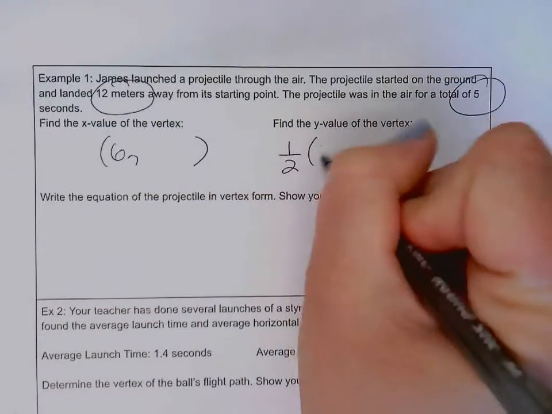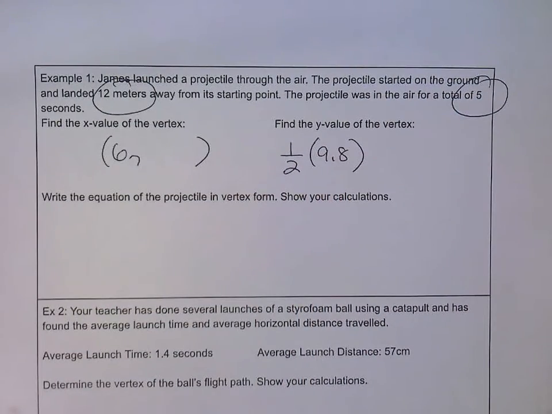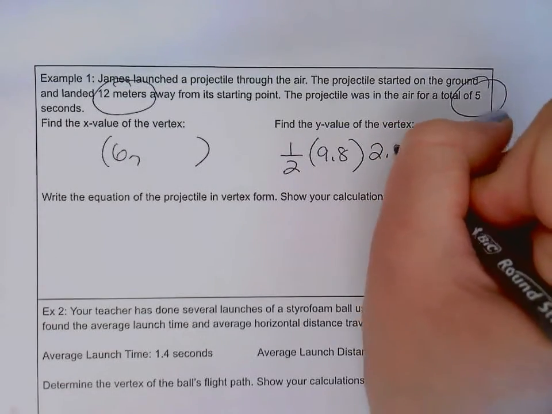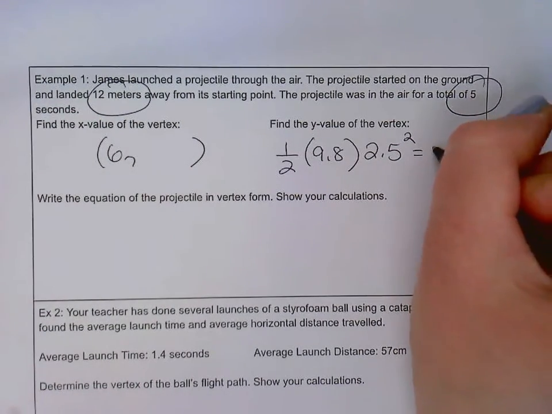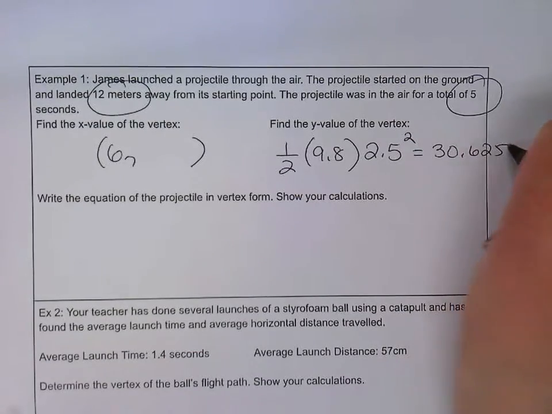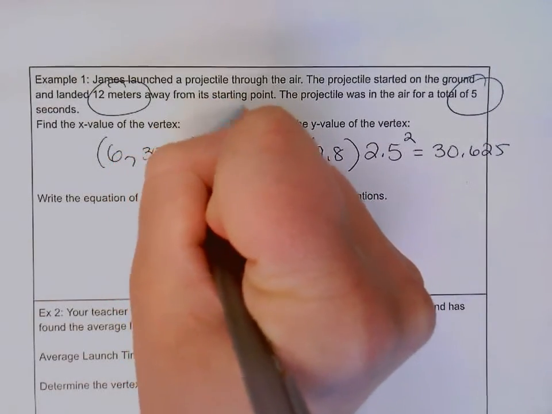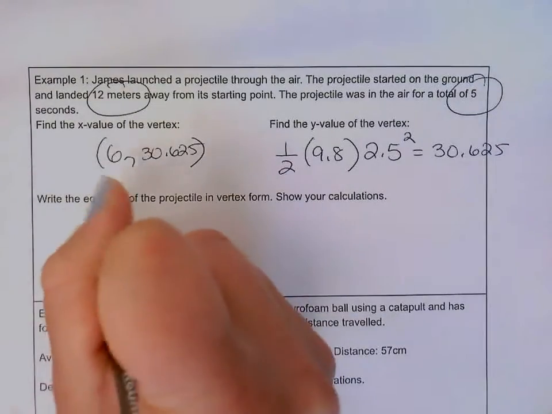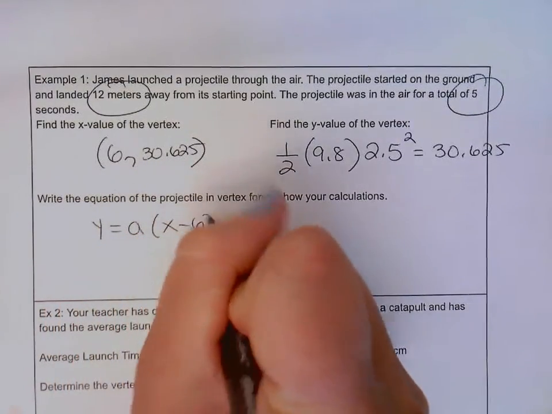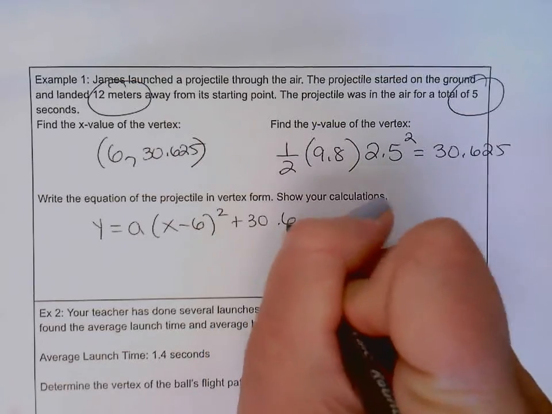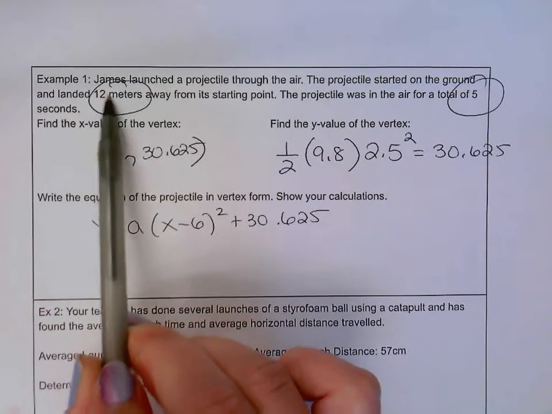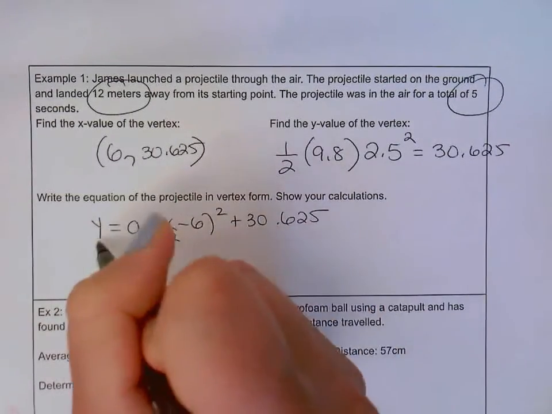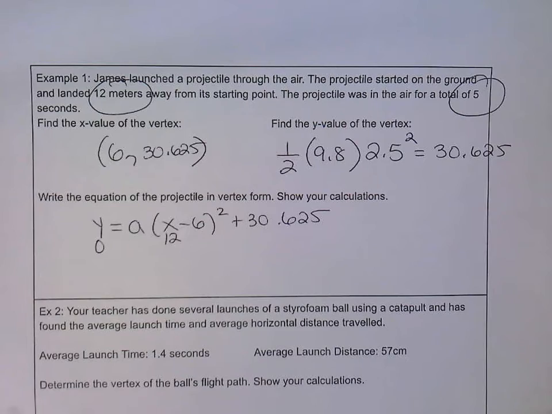I'm going to use 9.8 for gravity because I'm dealing with meters this time. And time would be 2.5 seconds of free fall, squared. So that gives me a calculation value of 30.625. That is the Y value of my vertex. So Y equals A(X minus 6) squared plus 30.625. I'm going to plug in my landing coordinates of 12, 0 for X and Y to solve for A.